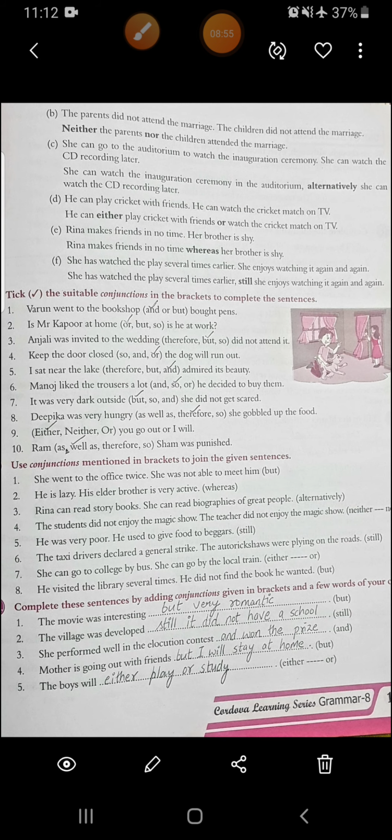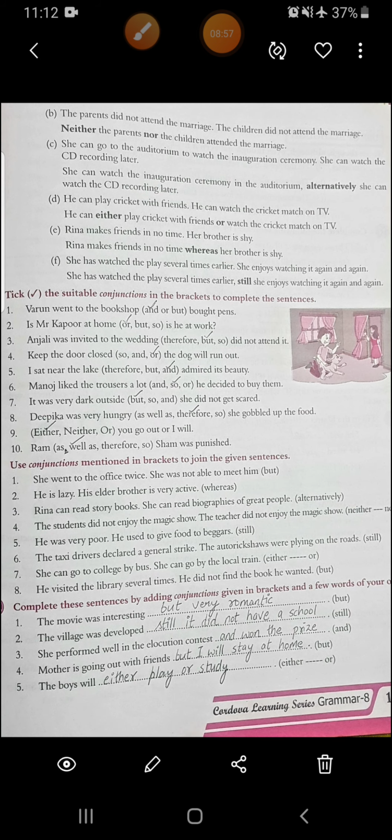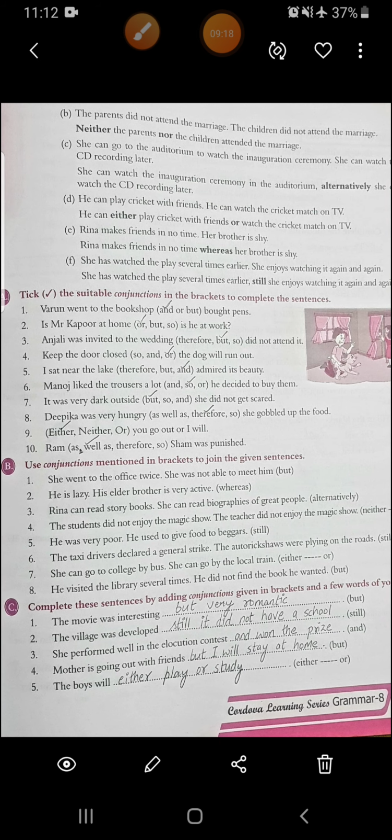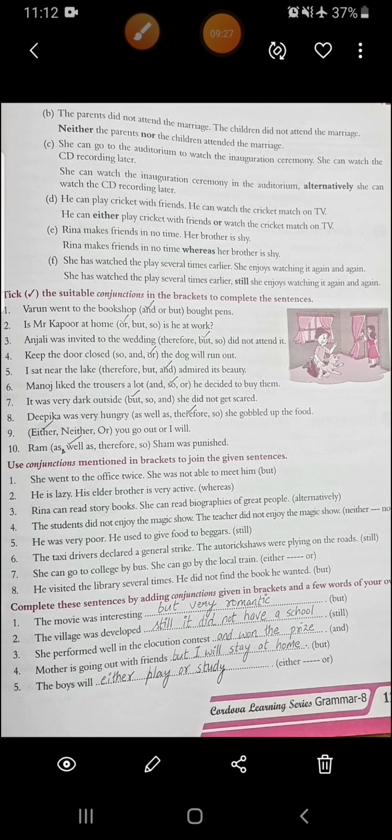Eighth, Deepika was very hungry, therefore she gobbled up the food. Ninth, either you go out or I will. Means either you go or I will go. Tenth, Ram as well as Shyam was punished. Please remove that comma; after as well as is a conjunction that is used here. Then exercise B is use the conjunction mentioned in brackets to join the given sentences. I am telling you orally. After this video is finished, I will show you the answers in written form.